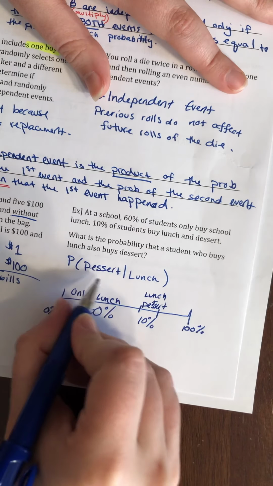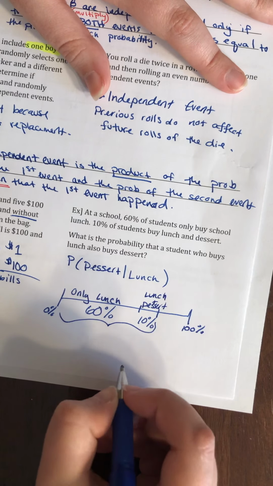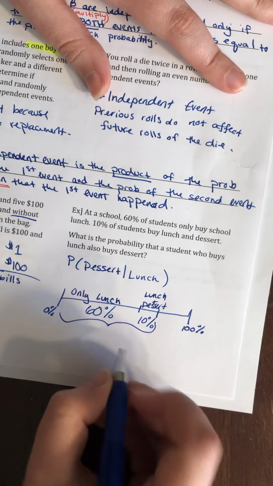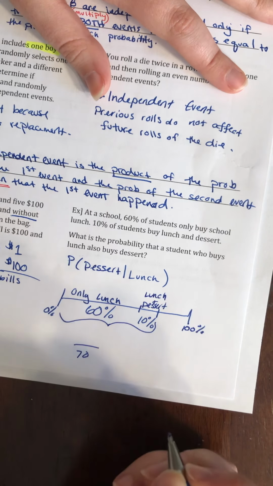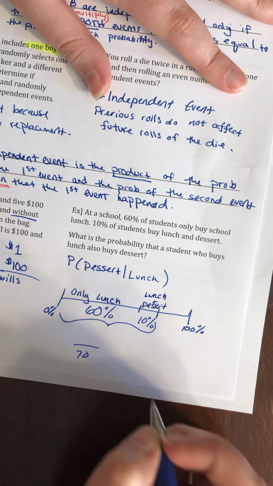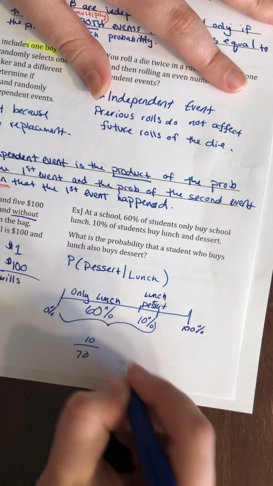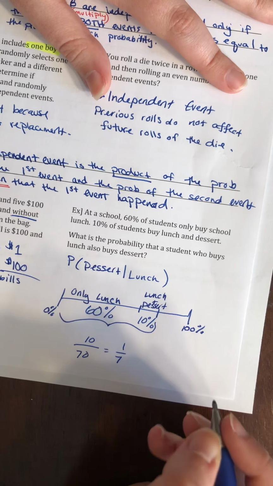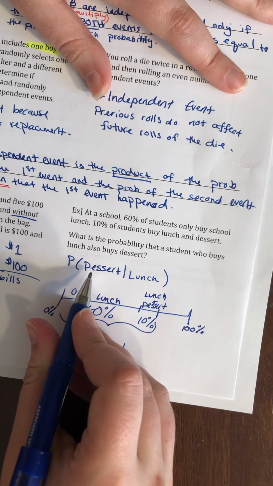So what's the probability of dessert given lunch? Well, the fact that they got lunch is a 70 out of 100 chance. The chance that they got dessert is a 10 out of 100 chance. So there's a 1 in 7 chance that if they got lunch, then they also got dessert.